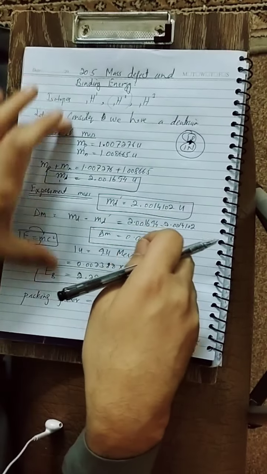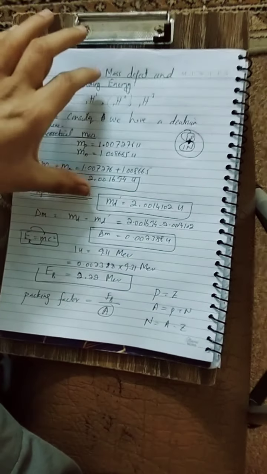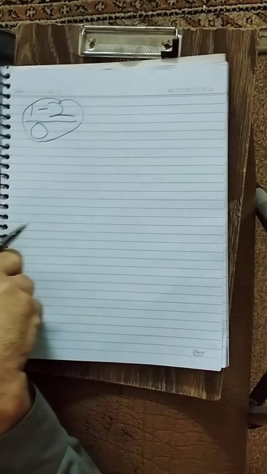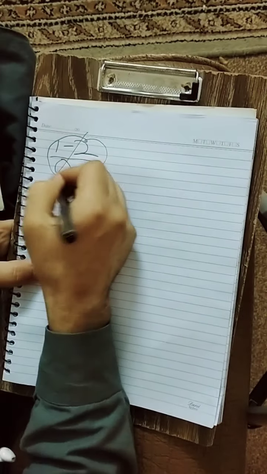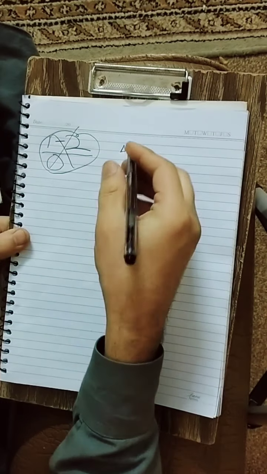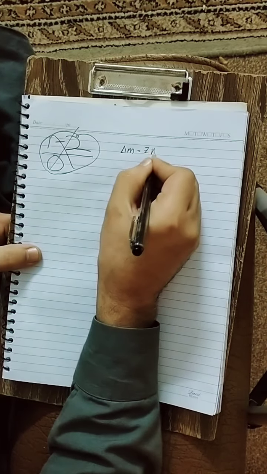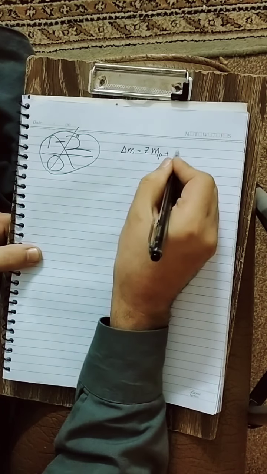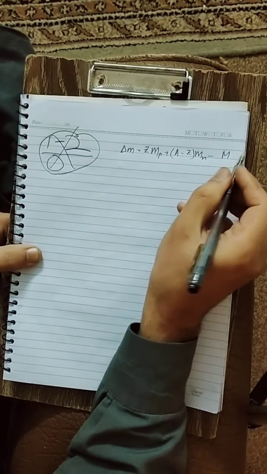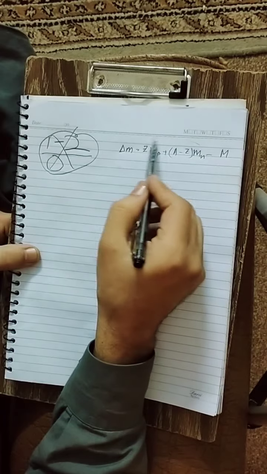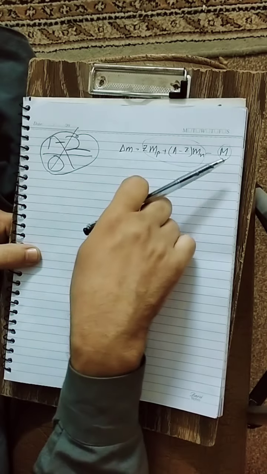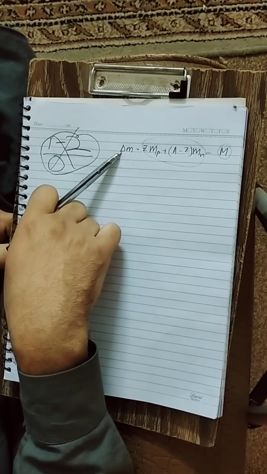Now, what I did in these calculations, I did from the mass empirical formula. Look at the mass empirical formula. The mass defect is equal to the number of protons times the mass of proton, plus the number of neutrons times the mass of neutron, minus the experimental mass. This shows the theoretical mass and this shows the experimental mass. So I subtracted the experimental mass from the theoretical mass and got the mass defect.